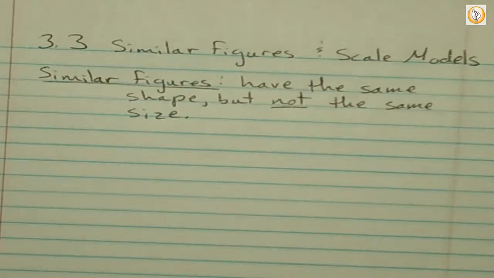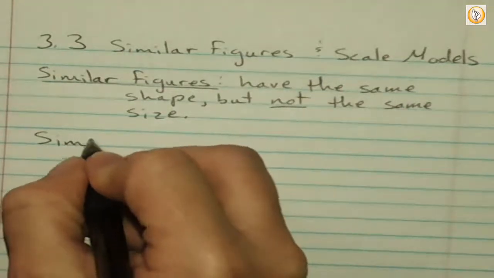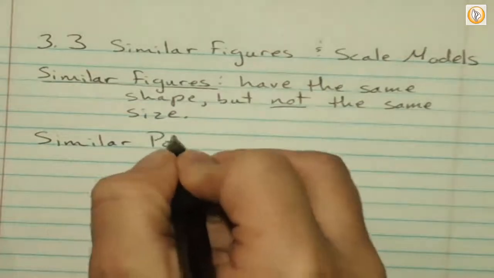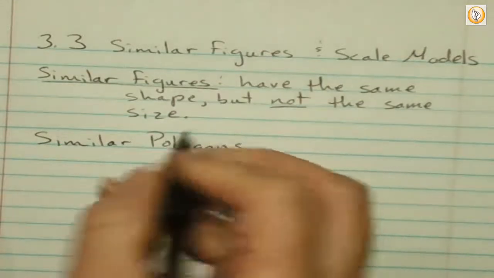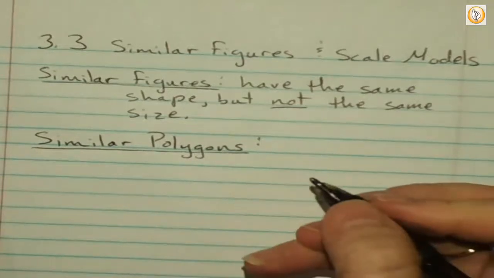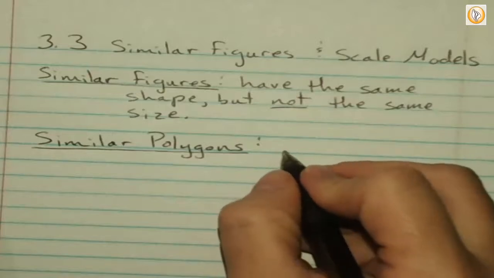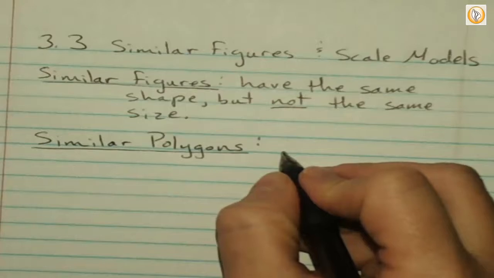Same shape, and right, the angles are going to be the same. I'll show you in just a second. Similar polygons. What's a polygon again? Closed-sided figure, straight lines. So no circles, nothing that has an open or break in the shape. It has to be straight lines and it has to be a closed figure.